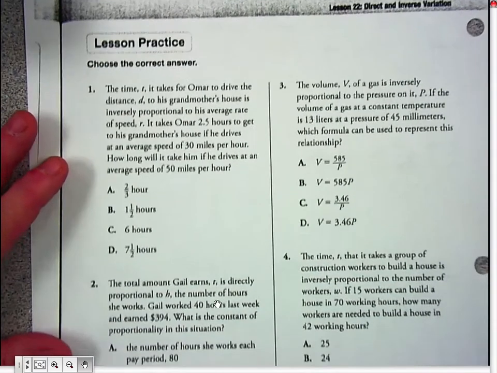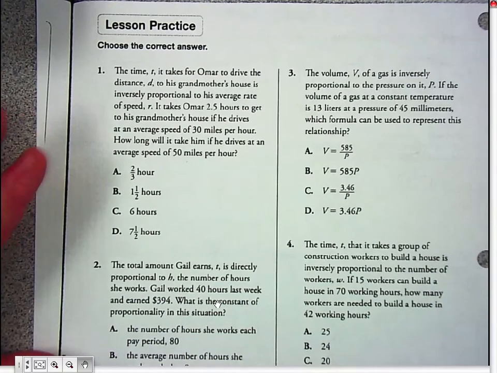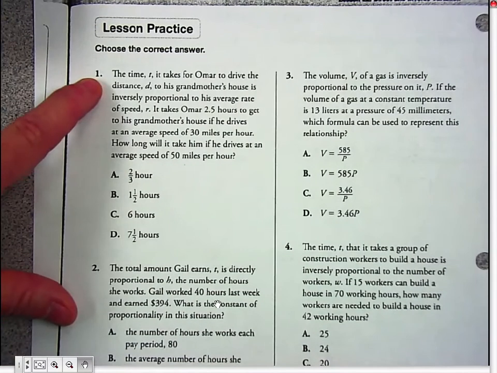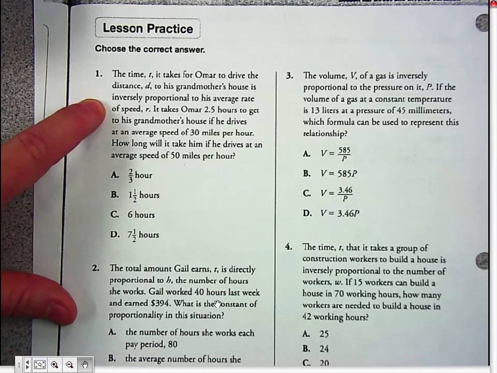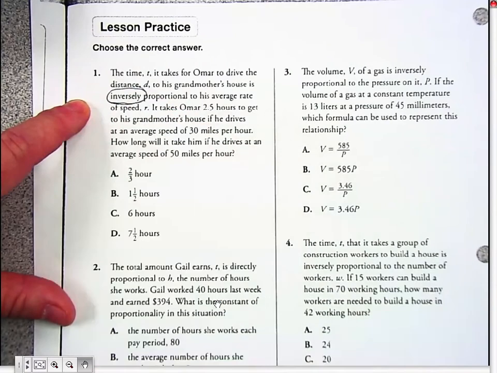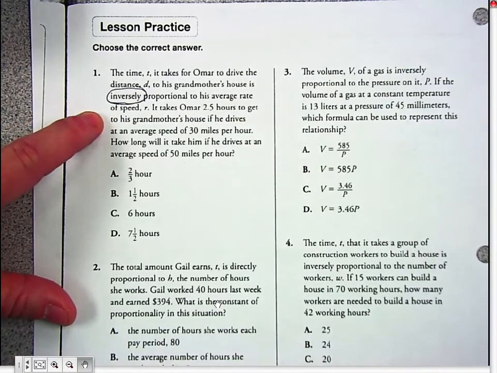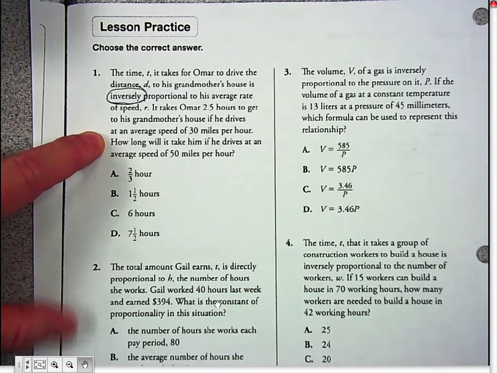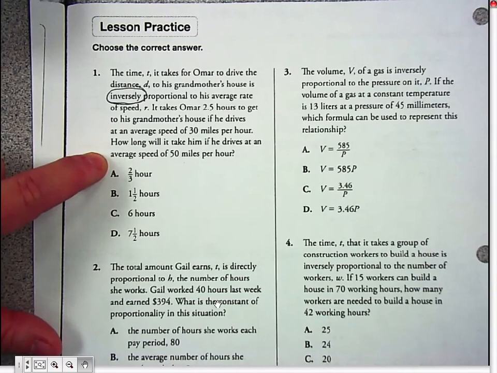I want y'all to stop and look on the back. On the back are the kind of problems you're actually seeing on the test. The time t it takes for Omar to drive the distance d to his grandmother's house is inversely proportional to his average rate of speed r. It takes Omar 2.5 hours to get to his grandmother's house if he drives an average speed of 30 miles an hour. How long will it take him if he drives at an average speed of 50 miles an hour?